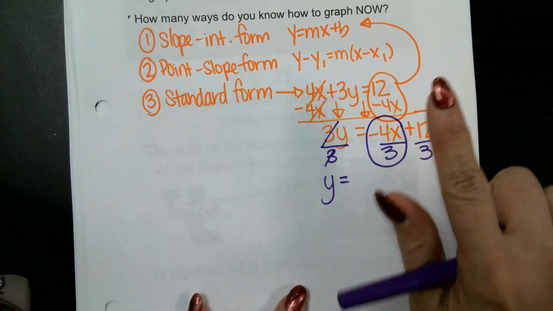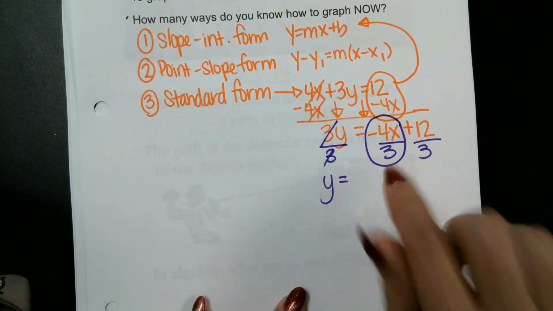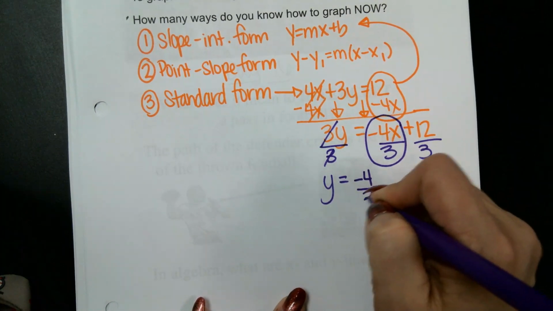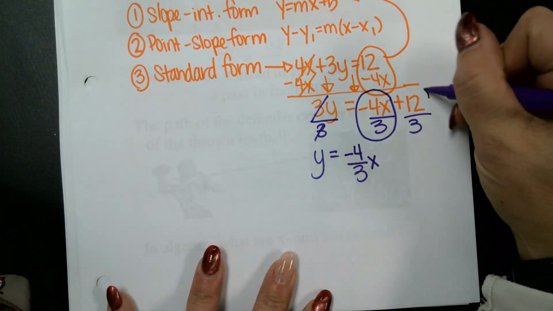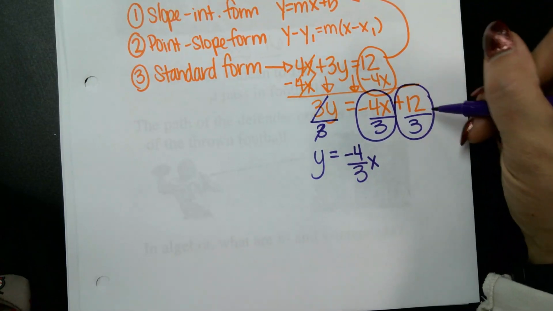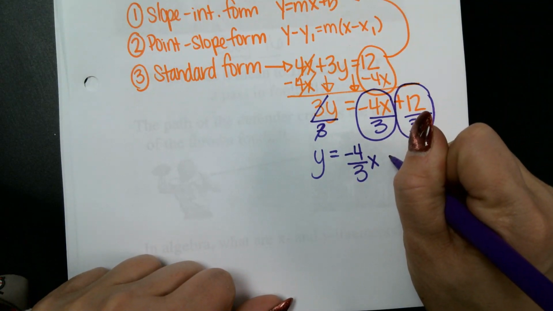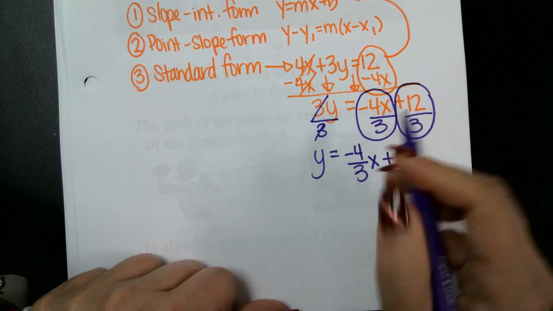So I told you, you have to leave it as a fraction. Will 4/3 reduce at all? No, they don't have anything in common except for the number 1, so you just leave it negative 4/3 x. And then right here, you have a positive 12 divided by positive 3. Which is positive 4.